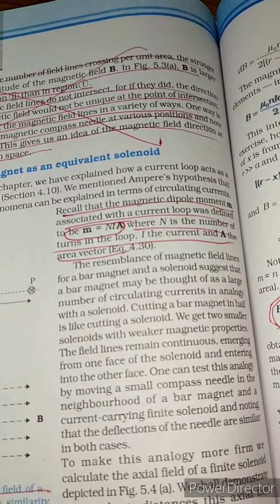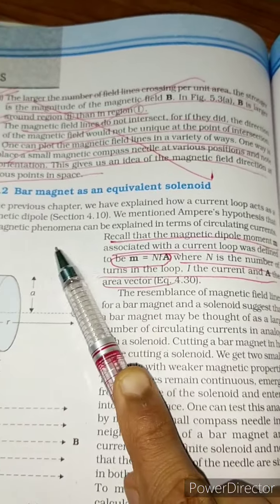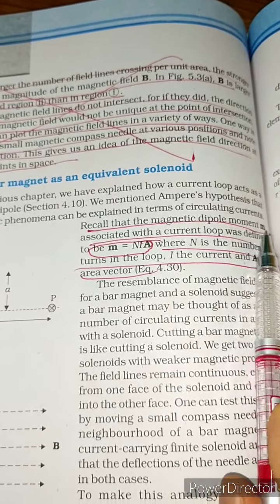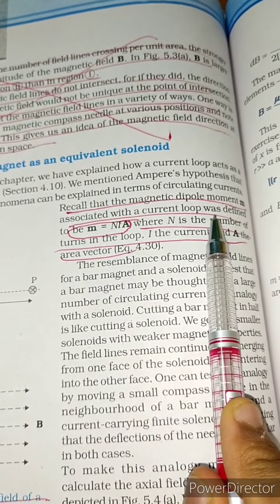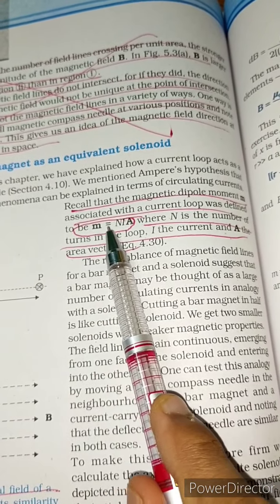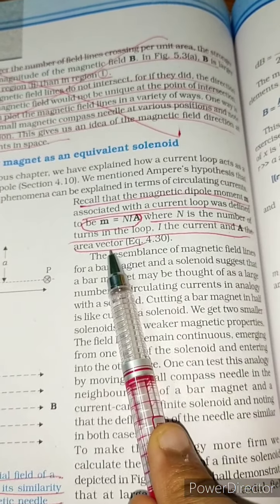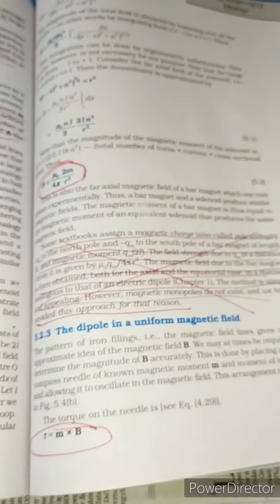And here what you need to know is that in the bar magnet and equivalent solenoid concept, recall that the magnetic dipole moment M associated with a current carrying loop was defined to be M equal to NIA, where N is the number of turns in the loop, I is the current, and A is the area vector. This is the formula which you need to remember.